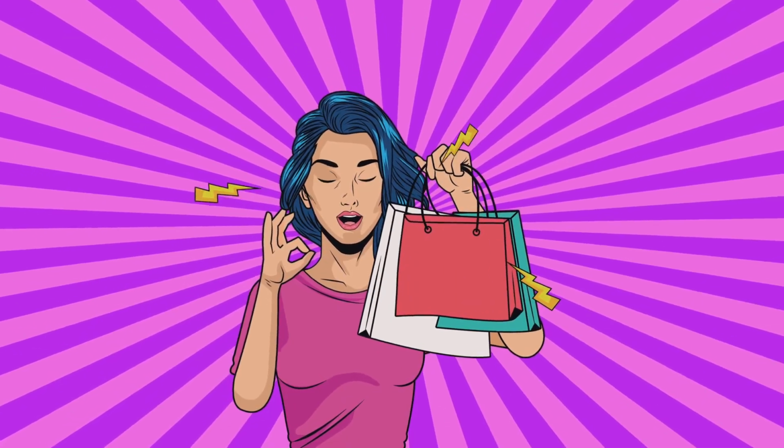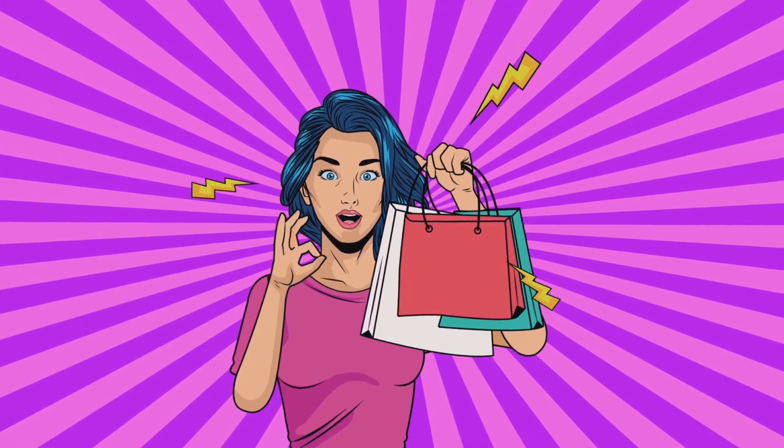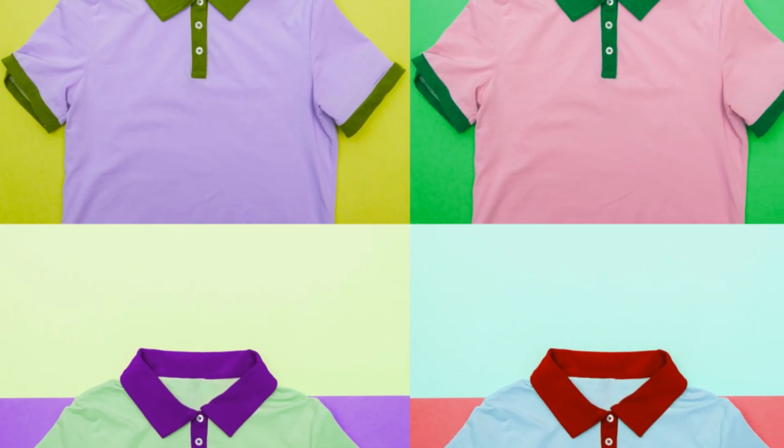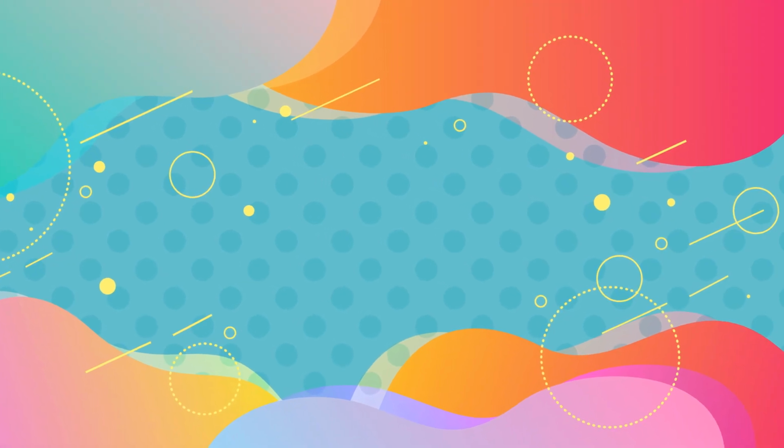Advertising, the very medium that inspired pop art, also felt its influence. Advertisers adopted pop art's bold graphics, catchy slogans, and use of humor to create eye-catching campaigns. This reflected a growing understanding of the power of visual communication.